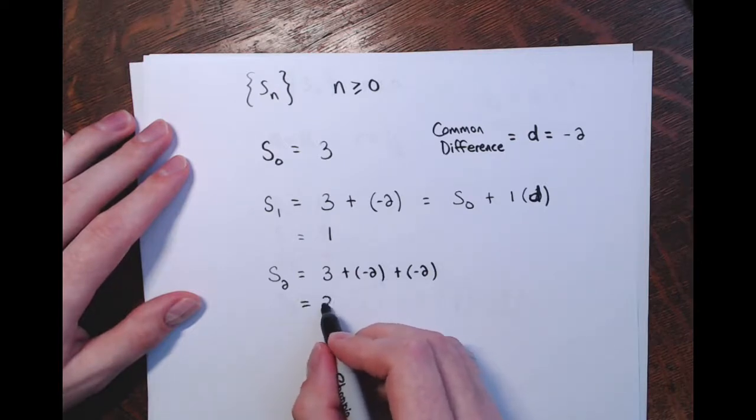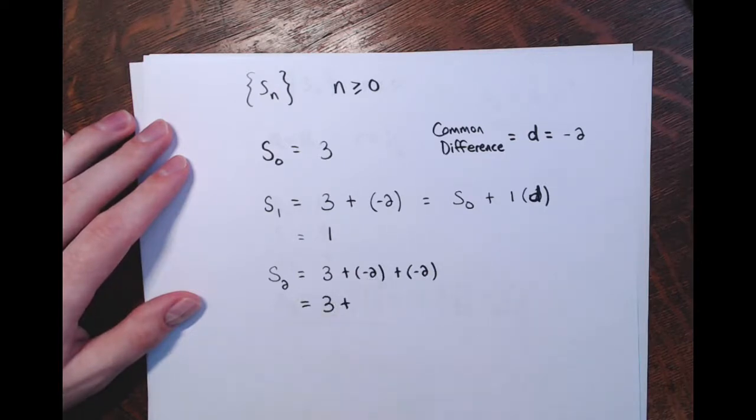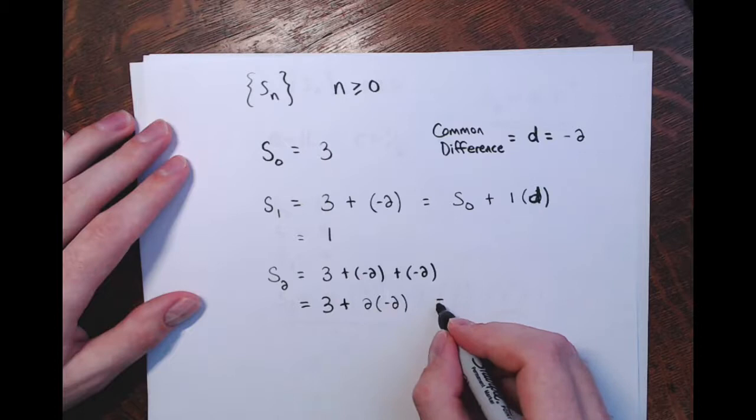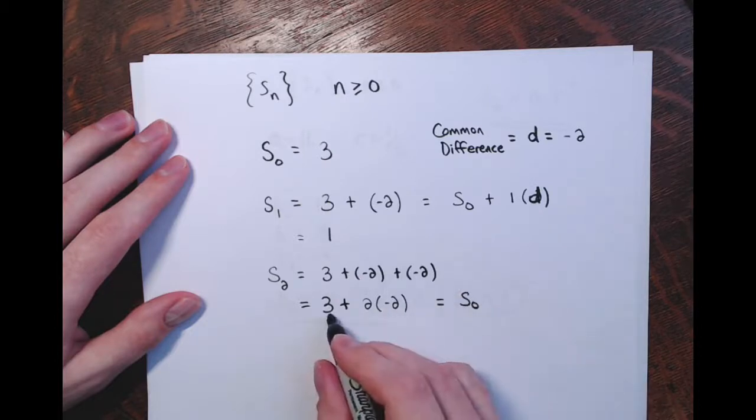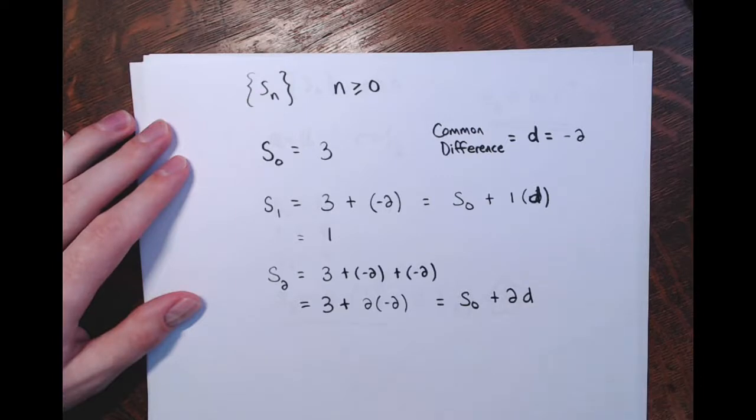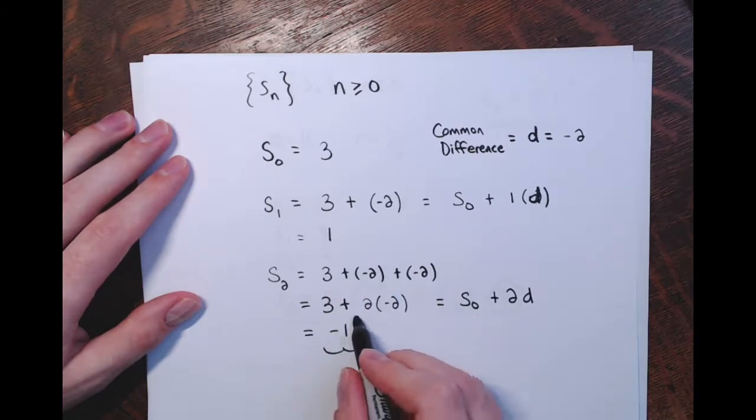Well, that's just 3 plus, and when you add something multiple times, you get a multiple of that number. This is 2 times -2. So what I have here is the initial term, 3, plus 2 times the common difference, plus 2d. And this is just 1 minus 2. 1 plus -2 is -1. So, and this is what they wanted.